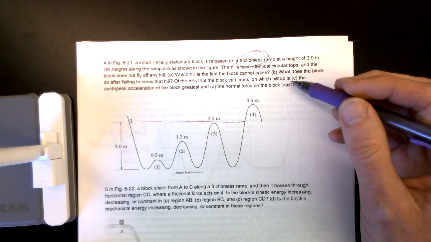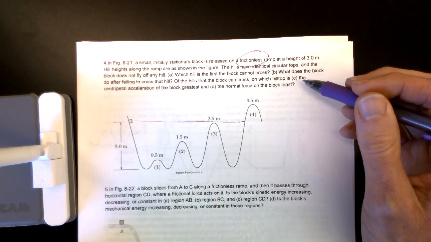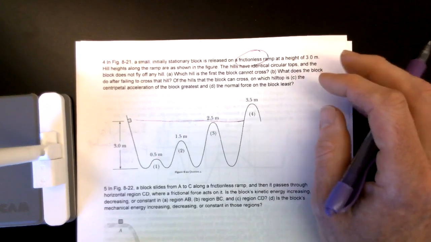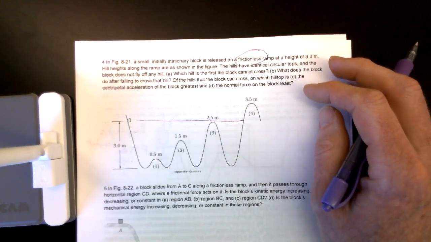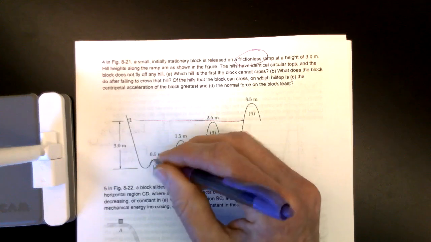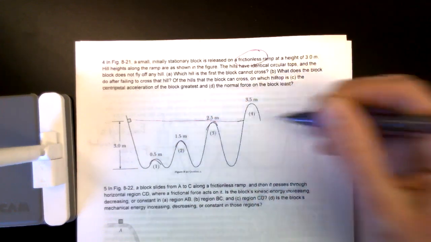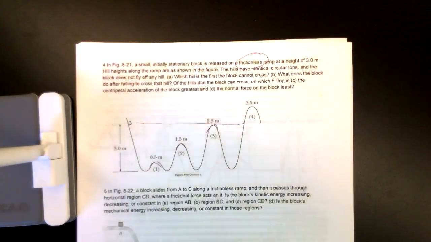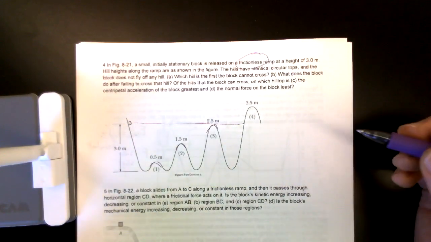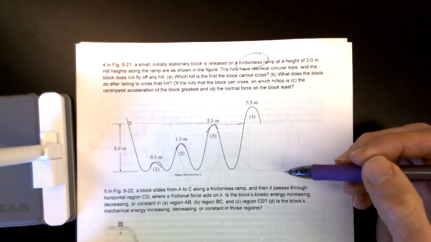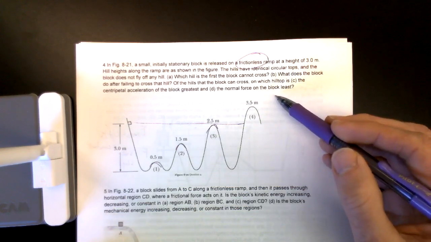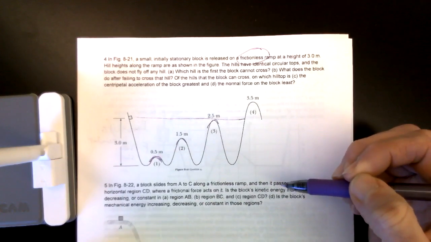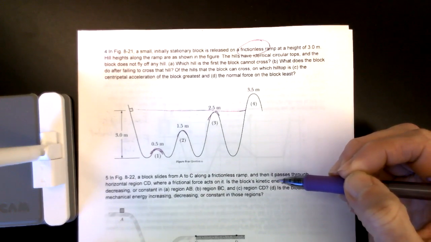Of the hills the block can cross, which hilltop is the centripetal acceleration of the block the greatest and the normal force the least? So the greatest centripetal acceleration is when, assuming that these are all the same shape, your velocity is going to be the highest. And your velocity is going to be the highest when your kinetic energy is the highest. So just use your intuition for where the kinetic energy is the highest. And the normal force on the block is the least at the same spot where the kinetic energy is the highest. I guess I just answered it for you, because I pointed.